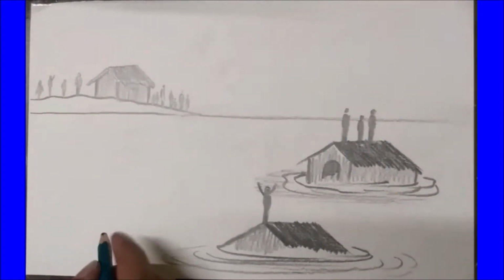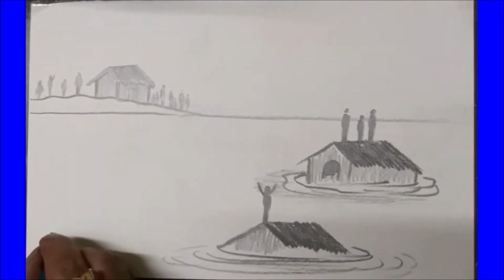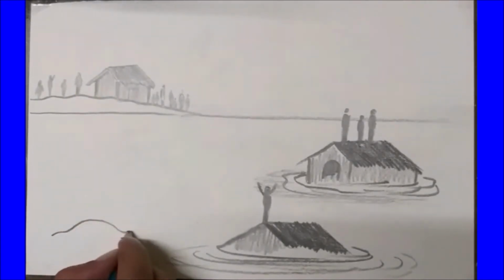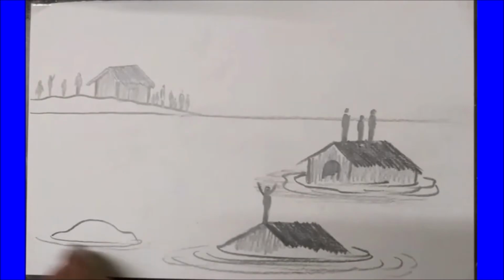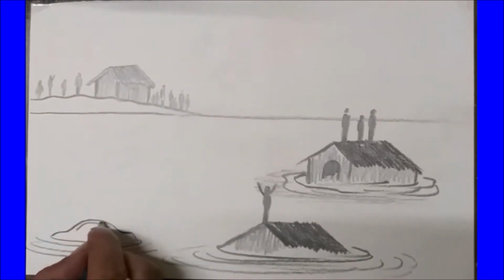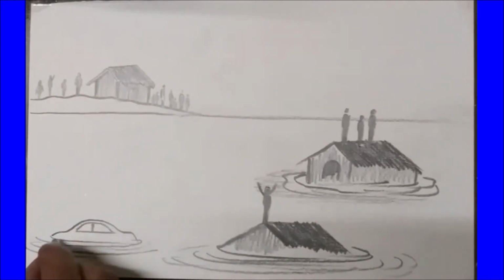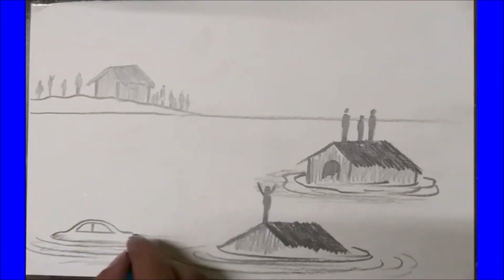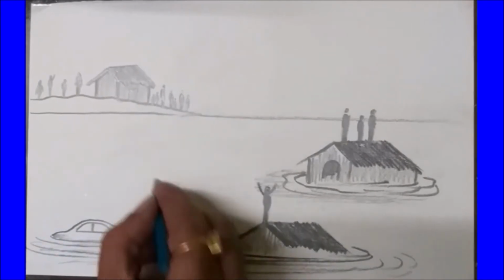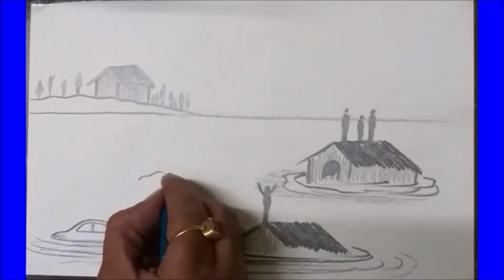Now a few vehicles which have been drowned, a car, again one more car.